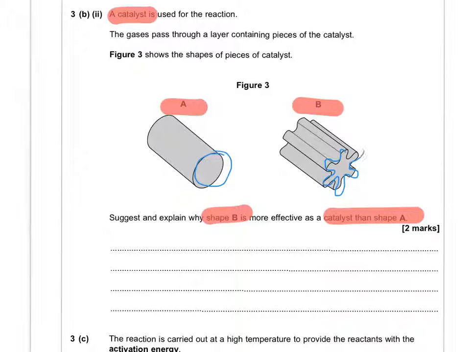And compared to that, I think we've got to be talking about surface area, and then linking surface area to the reaction.